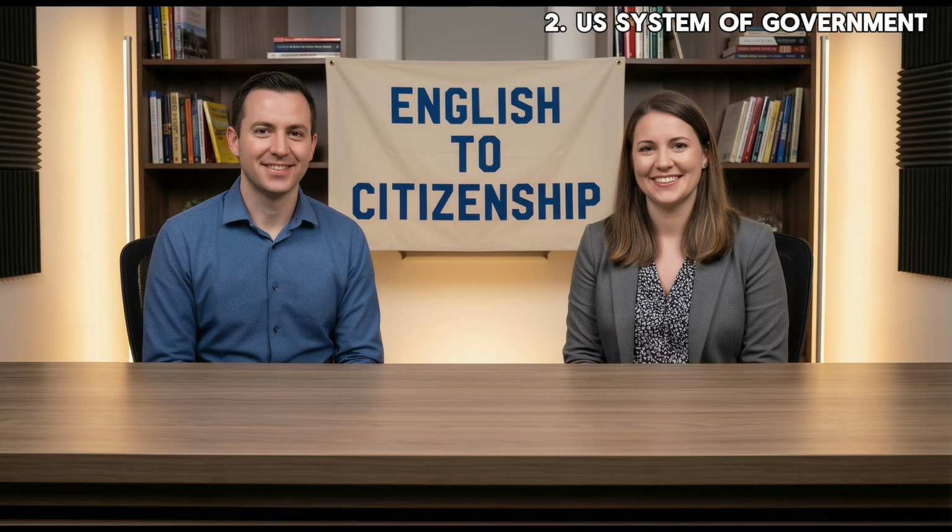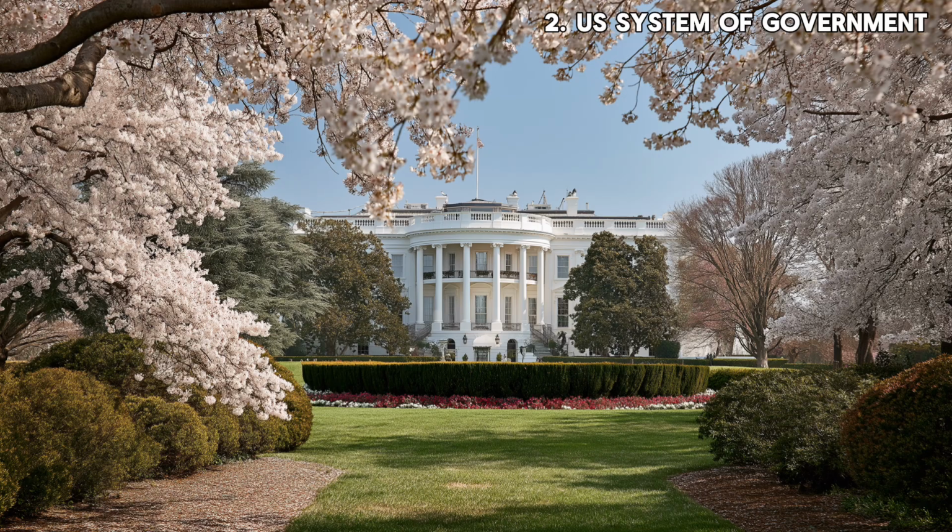What about the Senate? The Senate is different. Every state, no matter how big or small, gets exactly 2 senators. This is to protect the smaller states and make sure their voices are heard. With 50 states, this means there are 100 U.S. senators. So the House is by population, and the Senate is equal for every state. 2 different ways to be fair. I get it. Exactly.